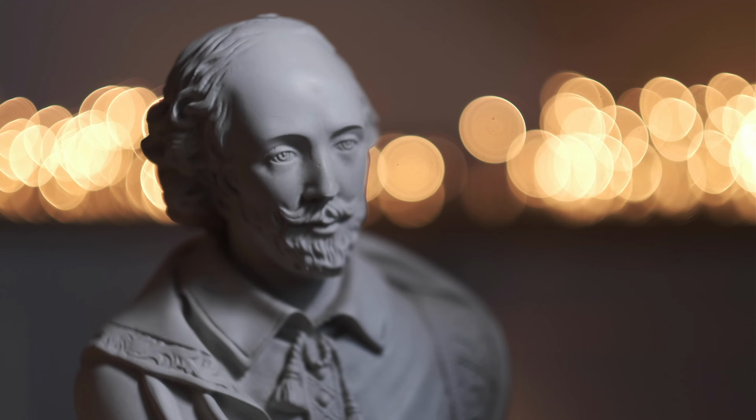Bokeh, however you want to pronounce it, is the English word that comes from Japanese that means blur. Now, a lot of people think that it just means what you're seeing on the video screen right here, which is these big circles of light that happen with a very shallow depth of field. Technically, it's really just the quality of blur. It's just the blur that you get for whatever is out of focus.